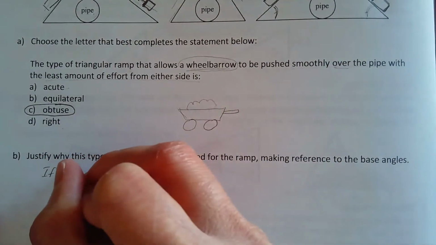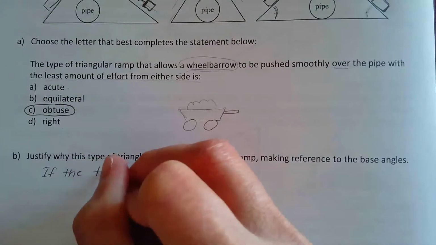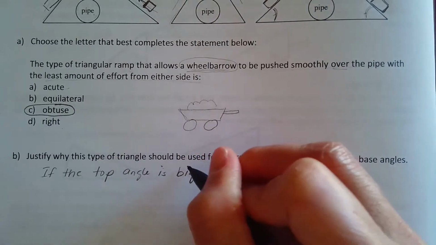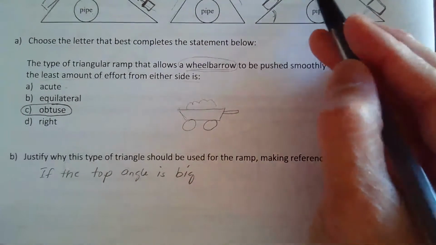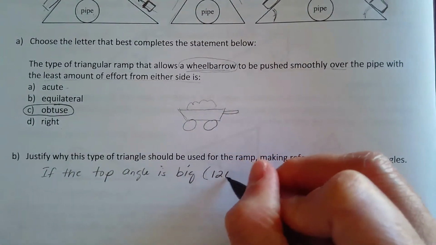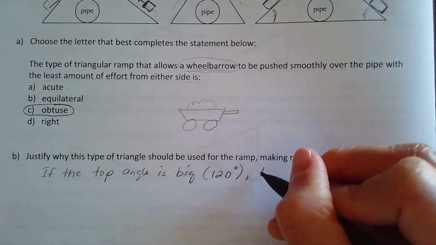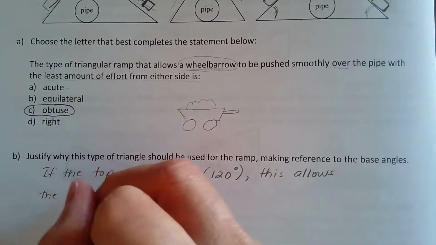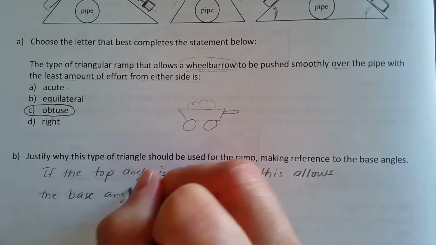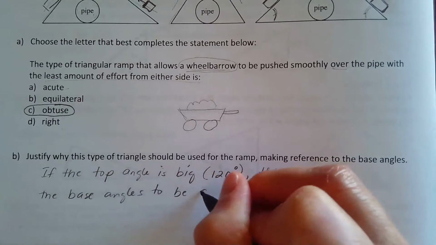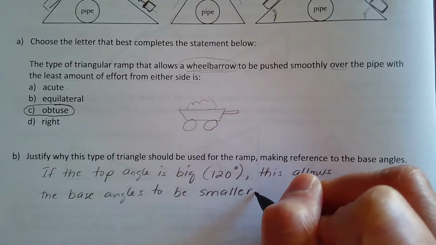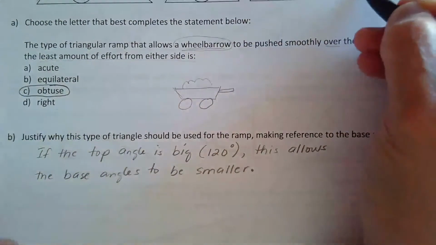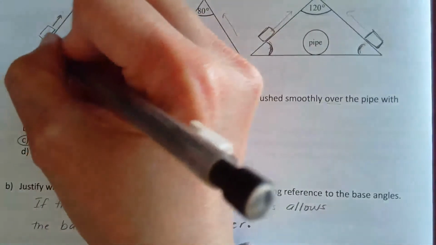If the top angle is big, i.e. the 120 degrees, this allows the base angles to be smaller. Okay, so these are the base angles right there.